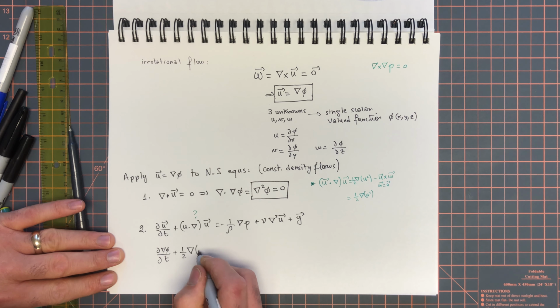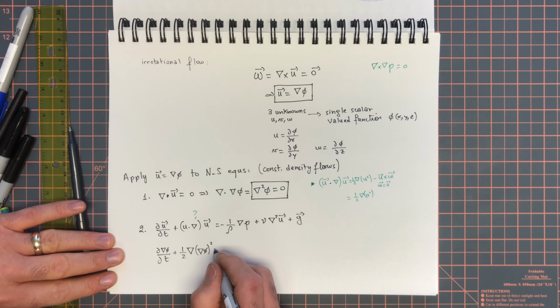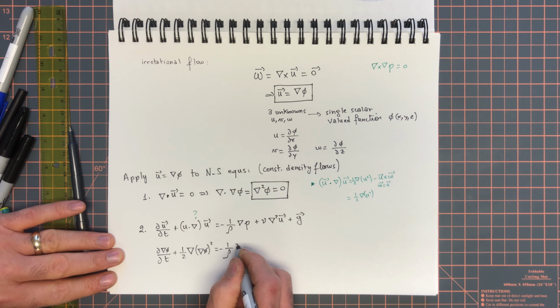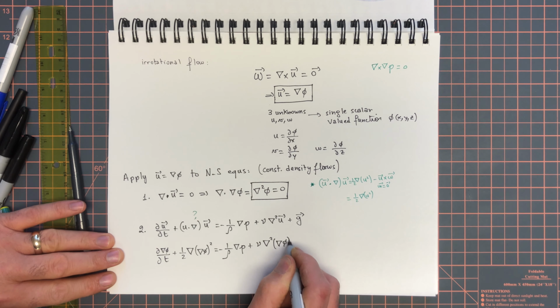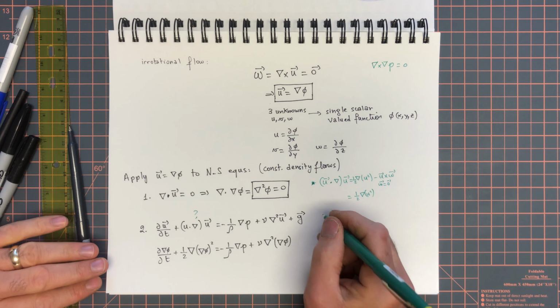Now what is u? u is grad phi, so we get grad of grad phi squared equals minus 1 over rho grad p. We can't do anything about the pressure. Now this is an interesting term here, del squared of grad phi. What is del squared grad phi?